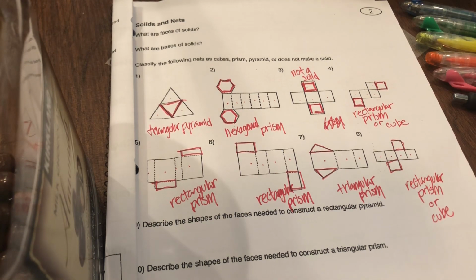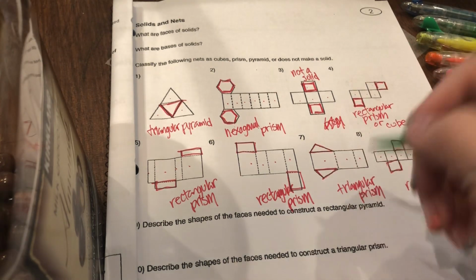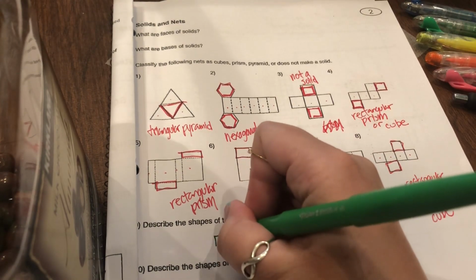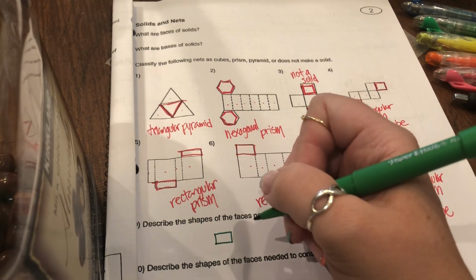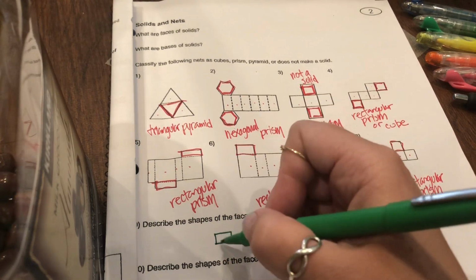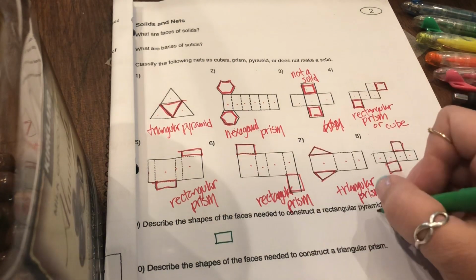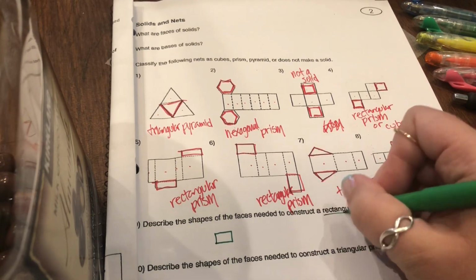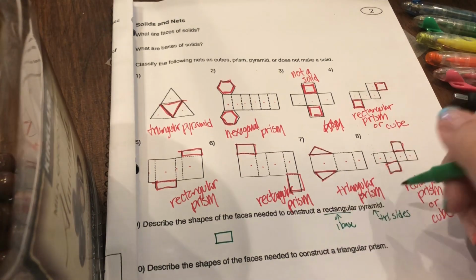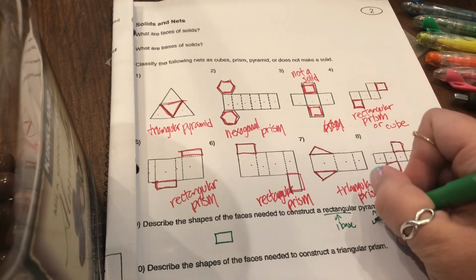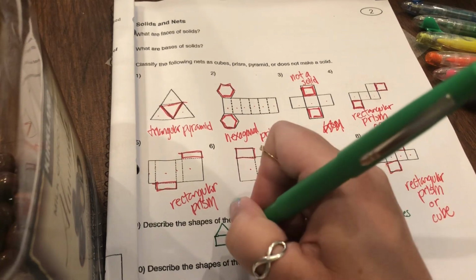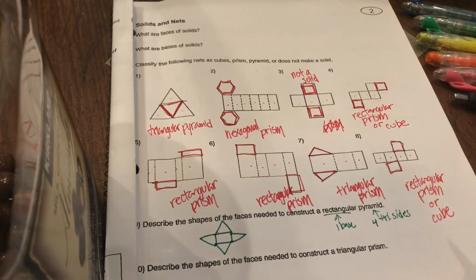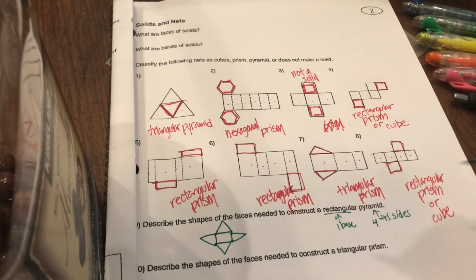Okay, so number 9 says, describe the shapes of the faces needed to construct a rectangular pyramid. Okay, so I know that I need a rectangle. And it's a pyramid, so there's only one of those rectangles, and then all the sides coming off are going to be triangular sides. And how many? Well, one base, and it's a 4-sided figure, so 4 triangular sides. So I can just draw 4 triangles coming off of that rectangle. And hopefully you are a much better drawer than me.